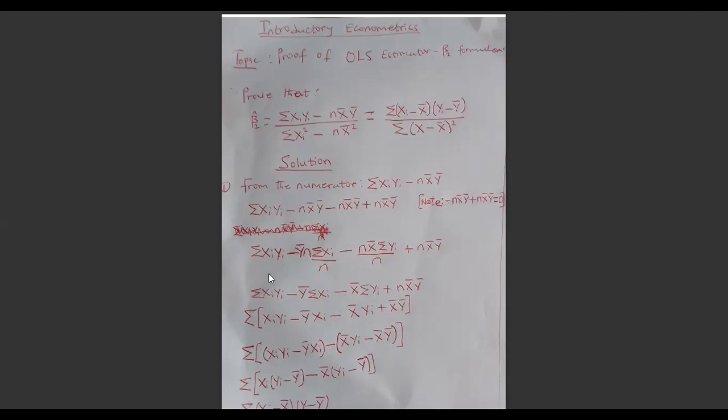So next, we try to rewrite this. We have summation xy minus, but if you look at this, we have n here, we have n. So we cancel this n. That is why we have y bar summation x. We are left with y bar summation x, since n here has cancelled this n here. So we have minus here. Now this n also cancels this n here. So we are left with x bar summation y plus n x bar y bar.